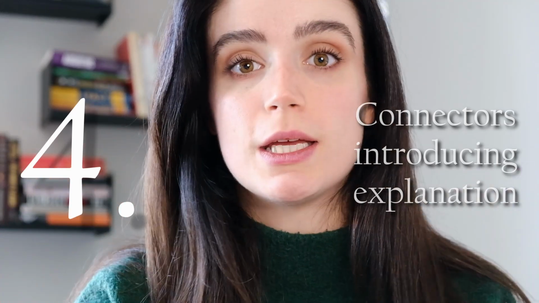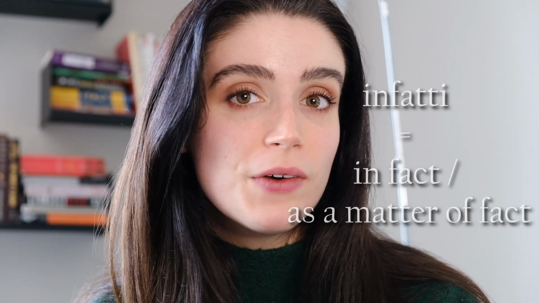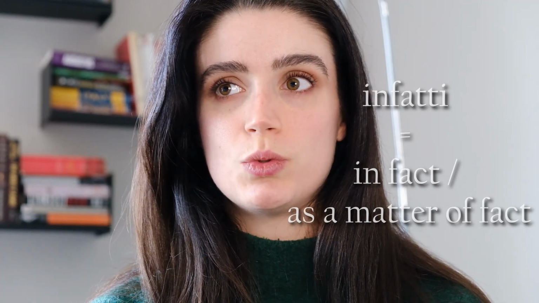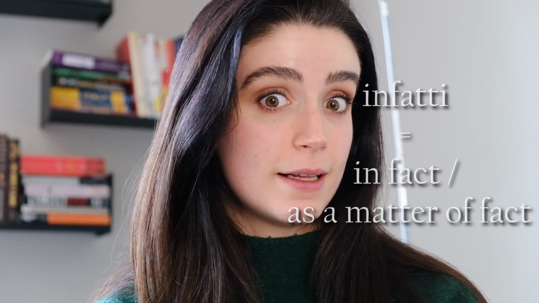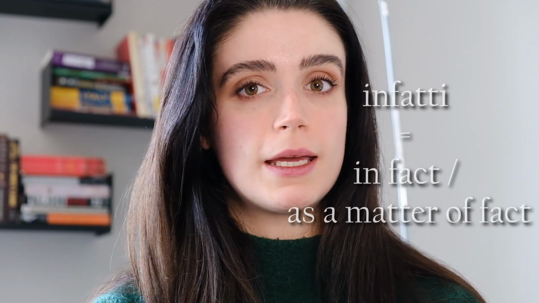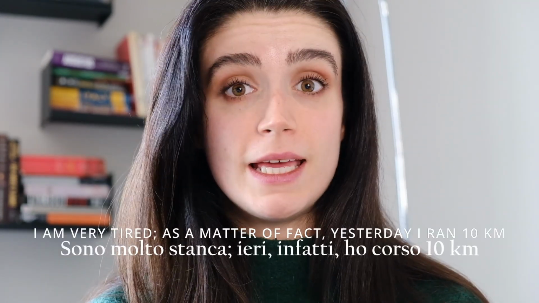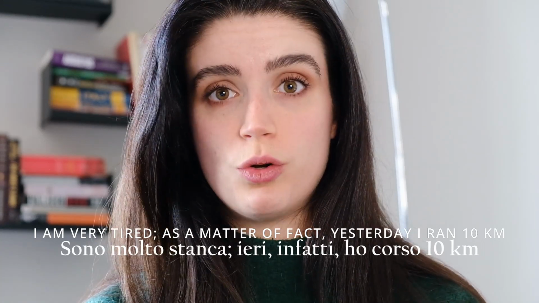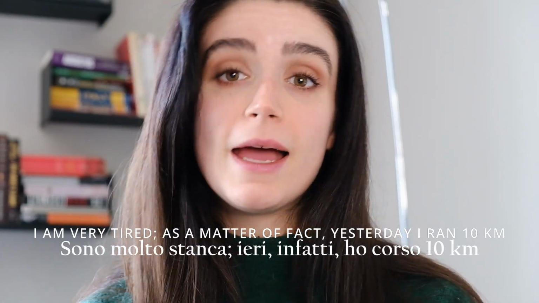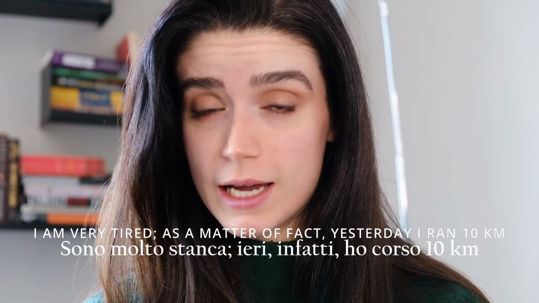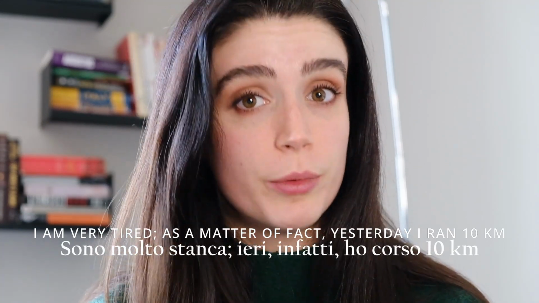The second to last group, connectors that introduce an explanation, we have cioè and infatti. Infatti is similar to in fact, not exactly the same. It could be more like as a matter of fact. For example, sono molto stanca. Ieri, infatti, ho corso 10 chilometri. I am very tired. As a matter of fact, yesterday I ran 10 kilometers. Cioè is more like namely.